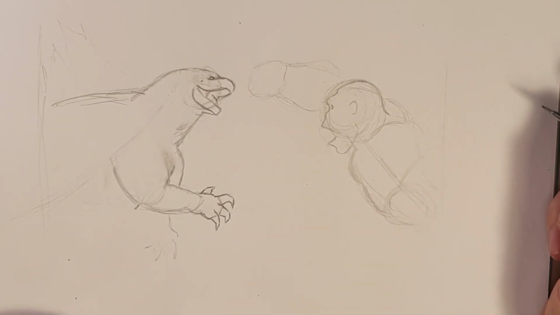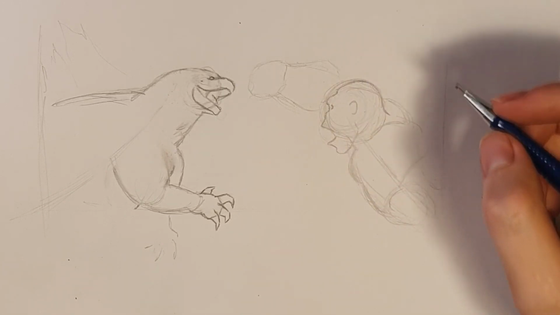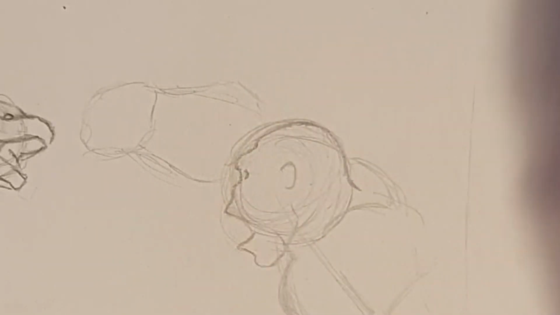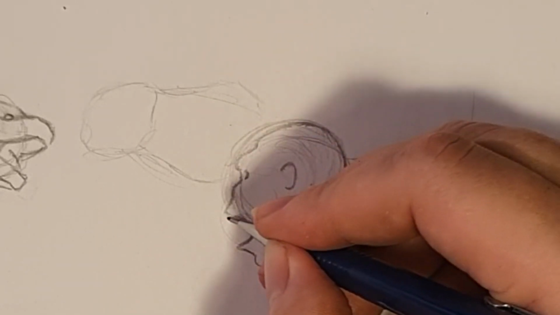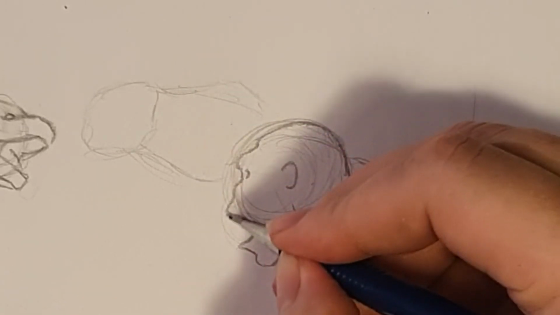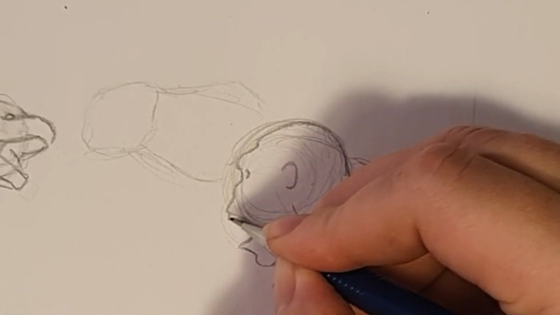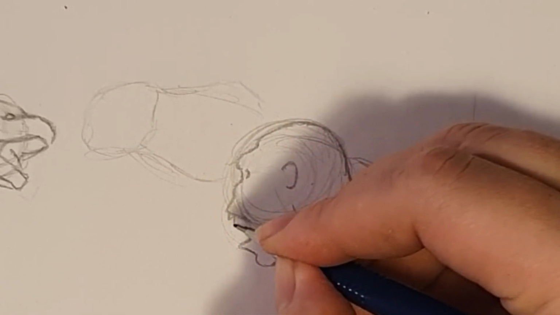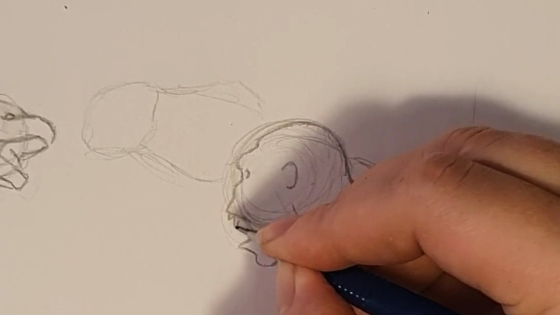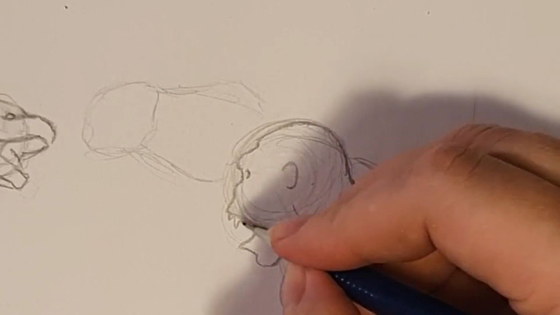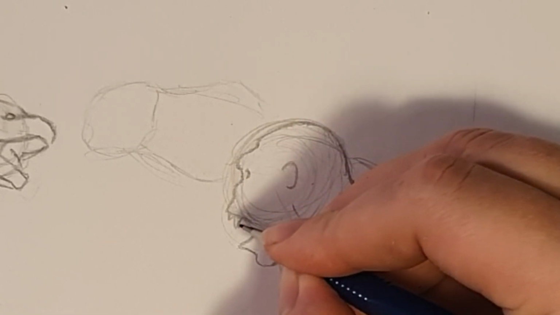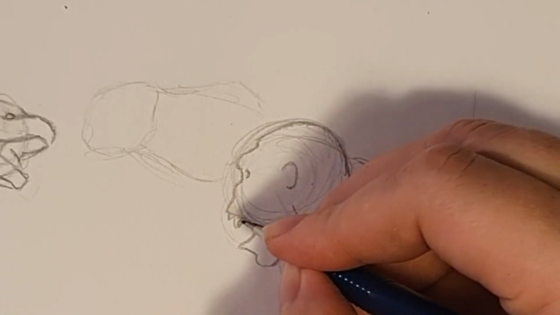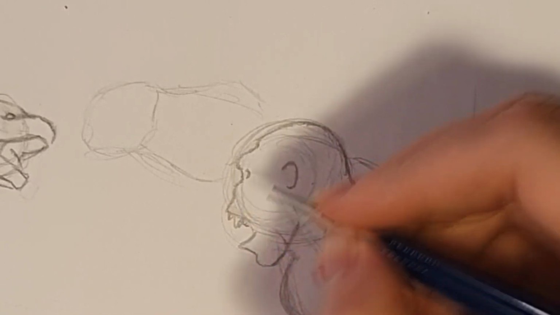Alright, so now let's get to some more detail on Kong's face. So Kong has a couple of teeth sticking out of his mouth. So he has one right here, and then he has his canine right there, which is quite big and pronounced. We also see part of his other canine behind that one, and then you see a couple of different teeth right here.